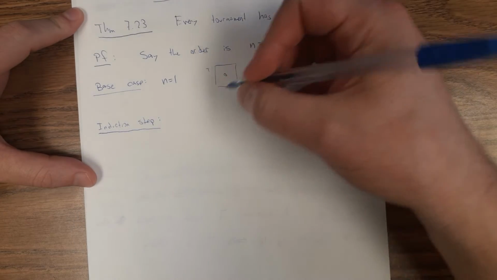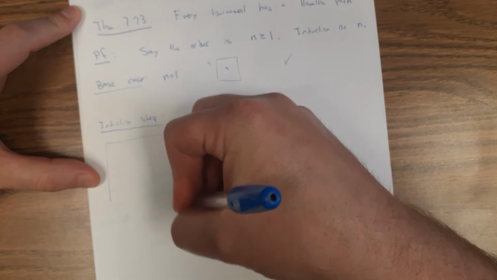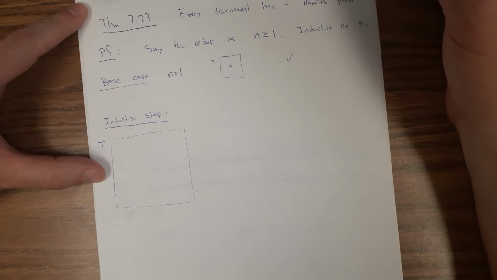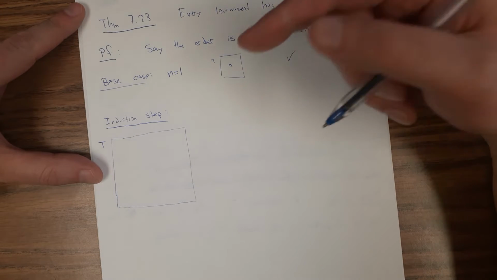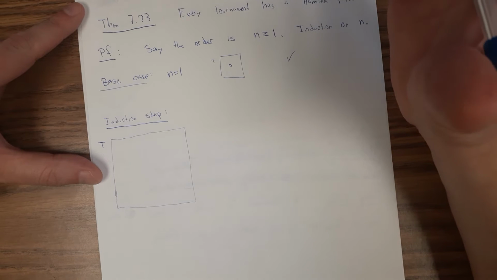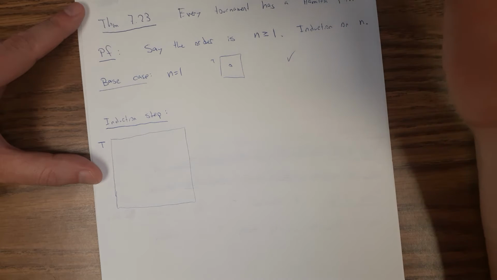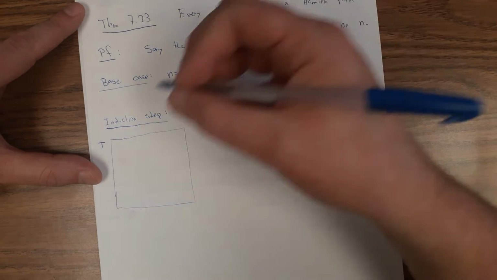I'm going to draw a picture. So here's T. For the induction step, typically for proofs by induction, we remove something and then we talk about the smaller object. Because we're doing a proof by induction, we know some facts about the smaller object, and then that helps us put the removed thing back in.